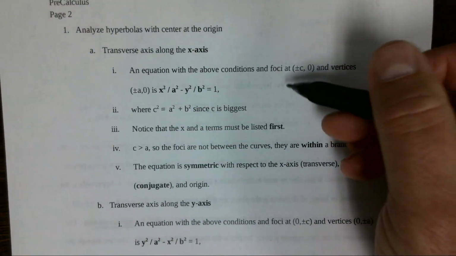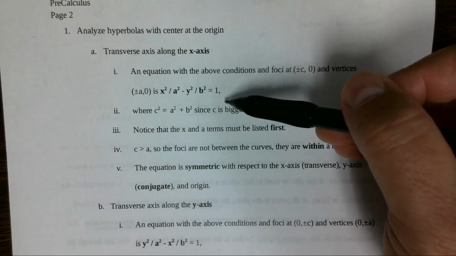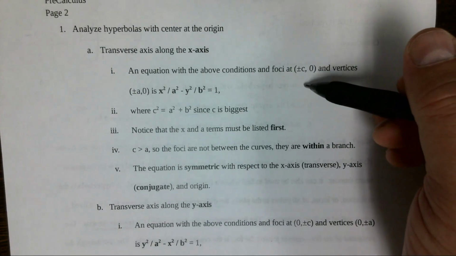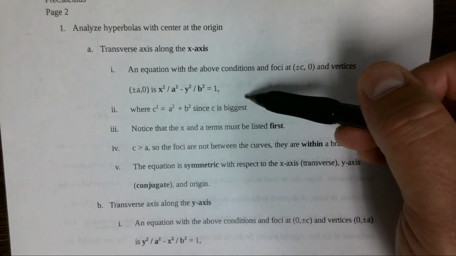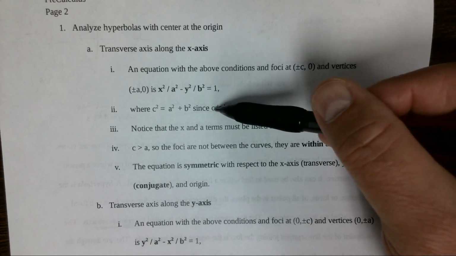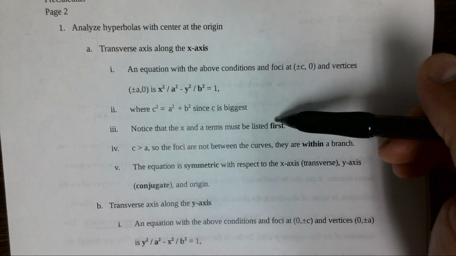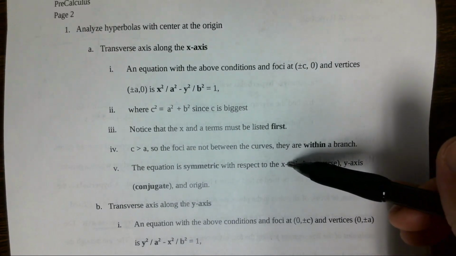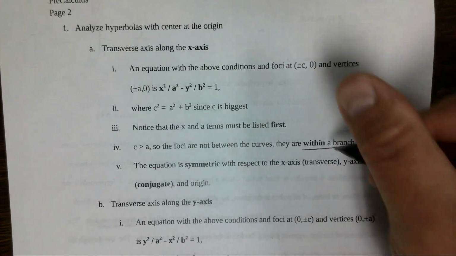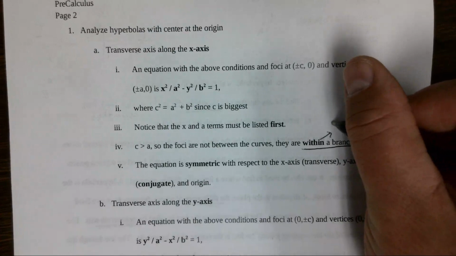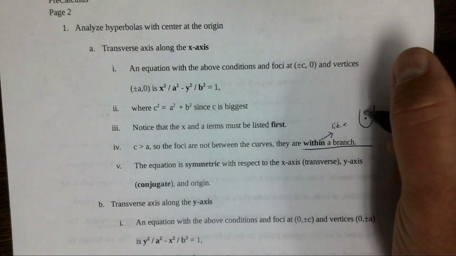So when we're talking about being at the origin with the transverse axis along the x-axis, you're going to have x squared over a squared minus y squared over b squared equals 1. c is biggest, so it's going to look like the Pythagorean theorem. x and a has to be first, and c is greater than a, so the foci are not between, they are within a branch, like on the parabola, where it's like the focus.